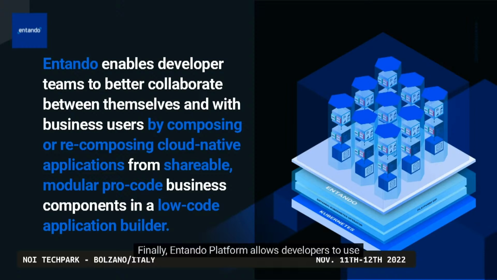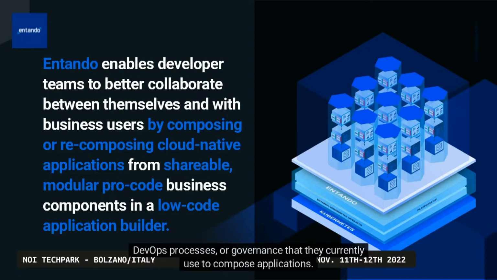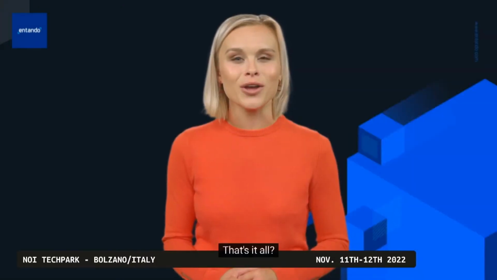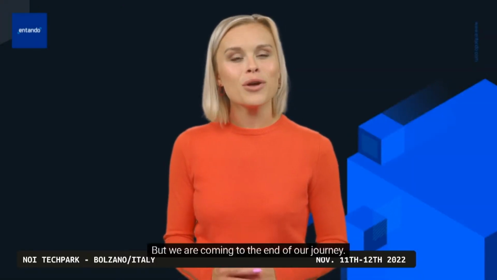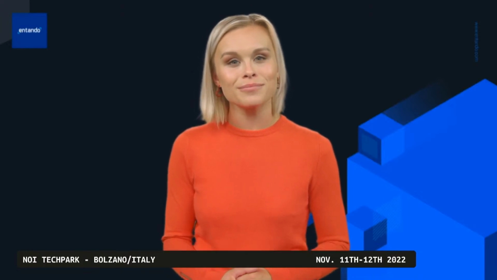Finally, Intando platform allows developers to use whatever tools, runtimes, software languages, software frameworks, middleware, Kubernetes platform, cloud platform, DevOps processes, or governance that they currently use to compose applications. Is that all? Not yet. But we are coming to the end of our journey.